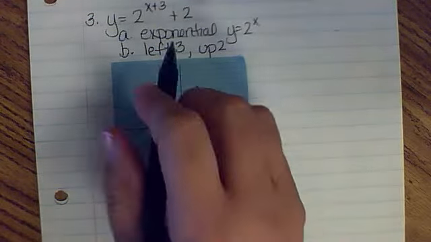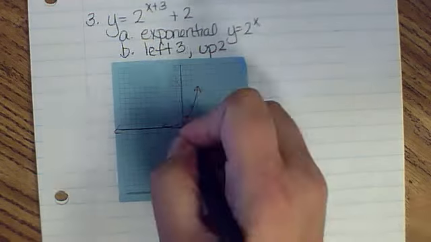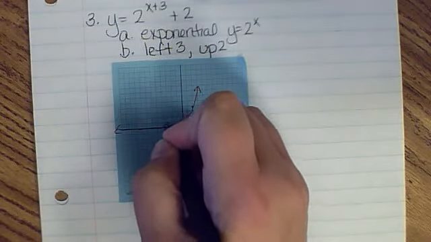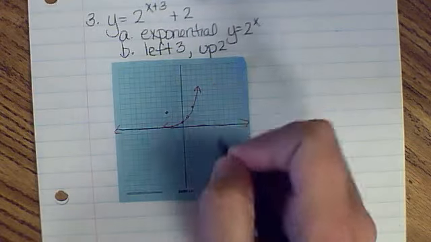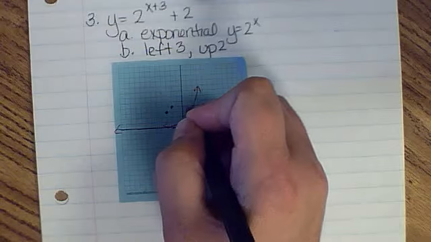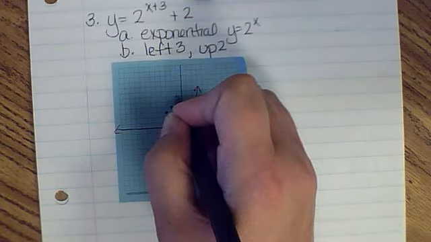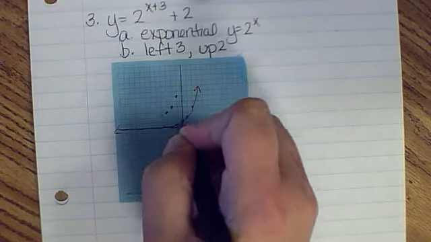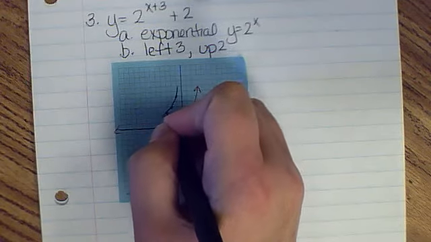Now I'm going to do the transformation. I'm going to move it left 3, so I'm going to pick a point to start with. I'm going to take this one. I'm going to move left 3, 1, 2, 3, and I'm going to move up 2. Left 3, up 2. Left 3, up 2. And sketch it in.